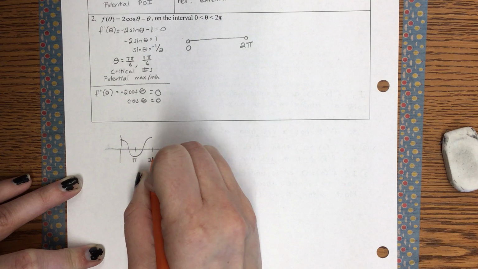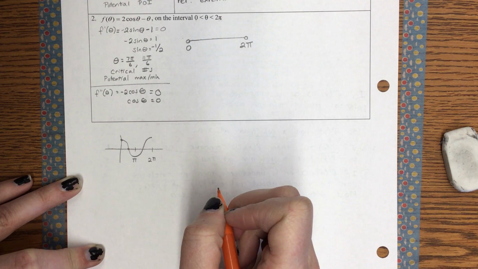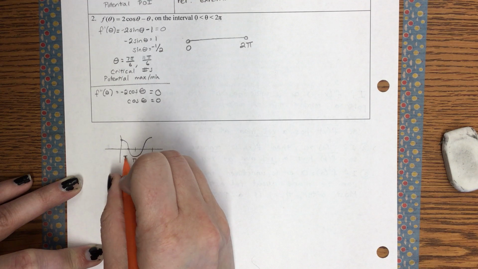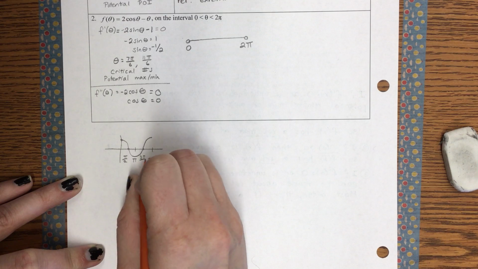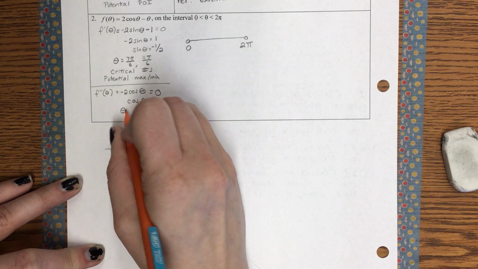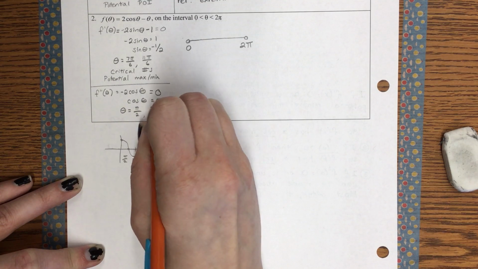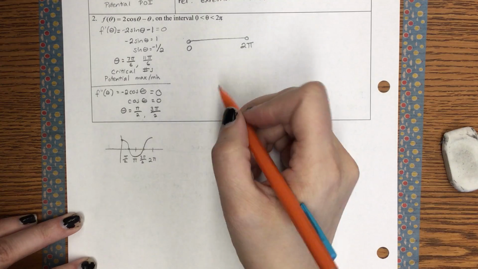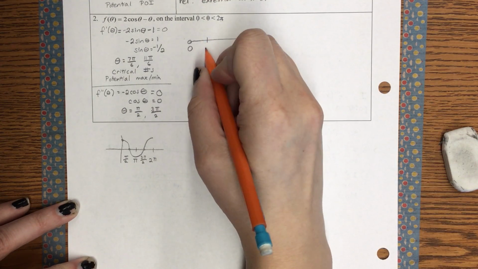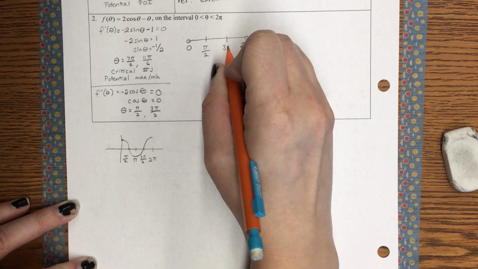This is 2 pi. So this is pi over 2 and 3 pi over 2. Okay, so theta's got to equal pi over 2 and 3 pi over 2. Okay, let's toss those over here. Pi over 2 and 3 pi over 2.